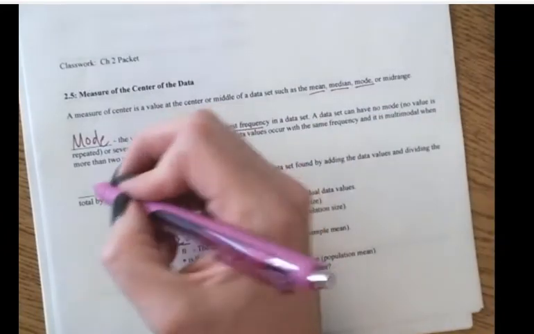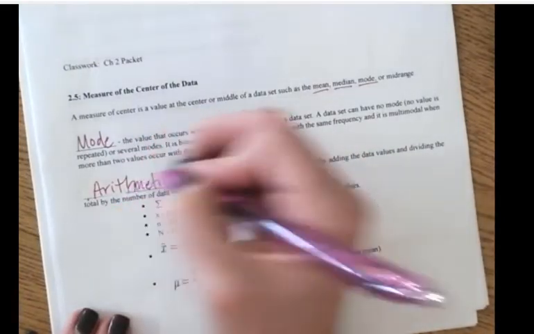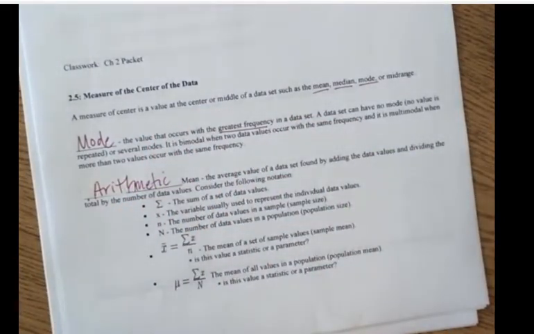Now, arithmetic mean is the average value of a data set found by adding the data values and dividing by the total number. This is the average you've done since elementary school. This is what you're familiar with.